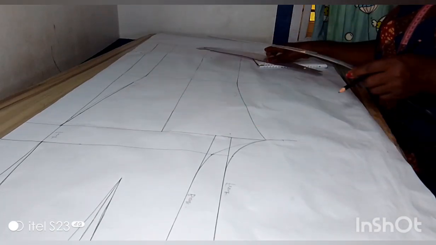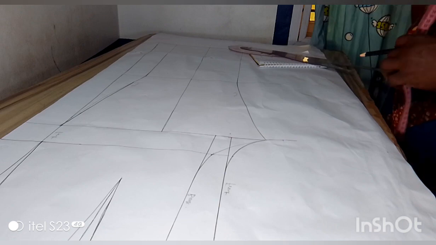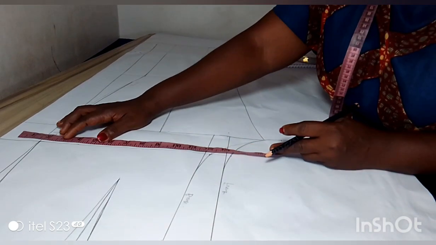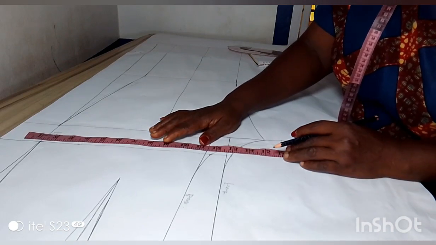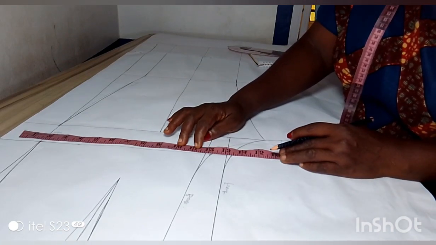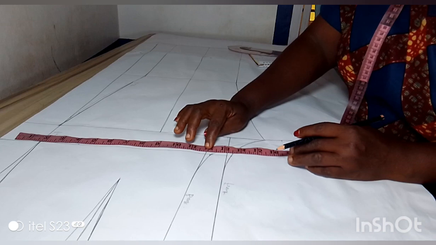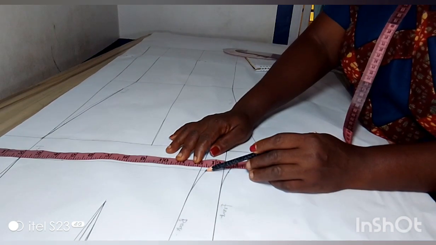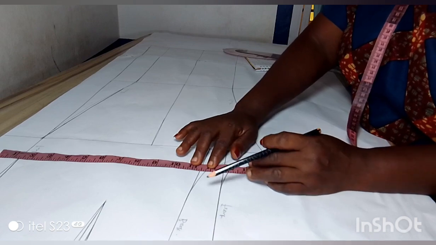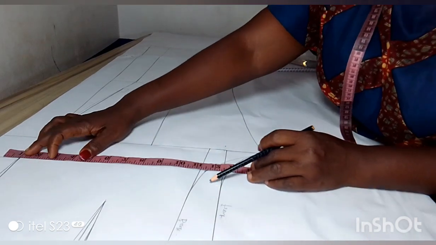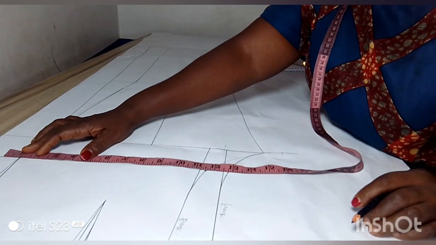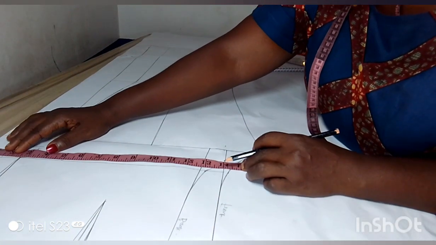So after connecting it, we are going to measure our hip circumference divided by 4 from this point here. You know we have 11.5 inches. I'm going to mark it here. You mark it there. Then you come to this side, measure whatever is left.